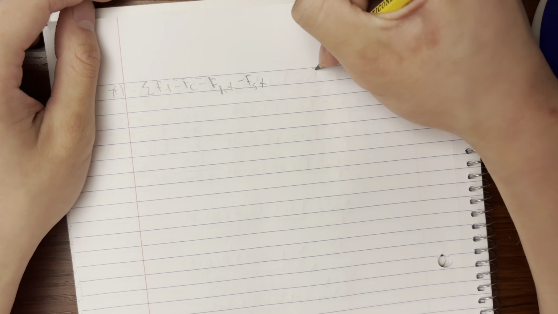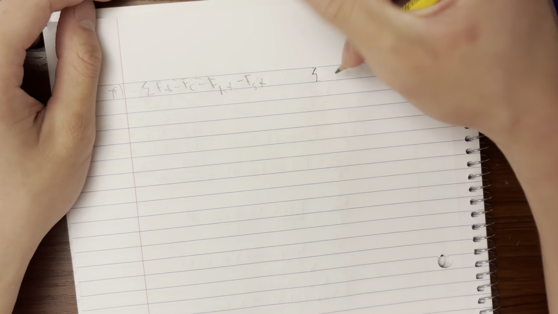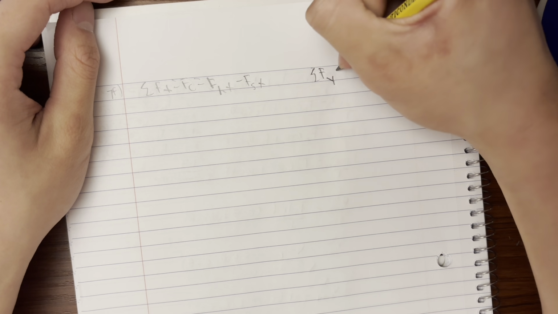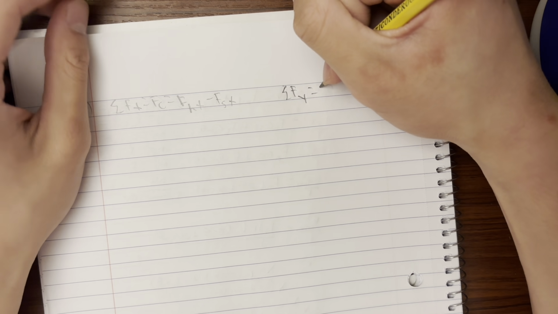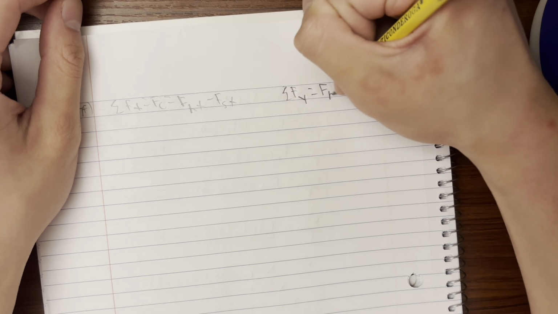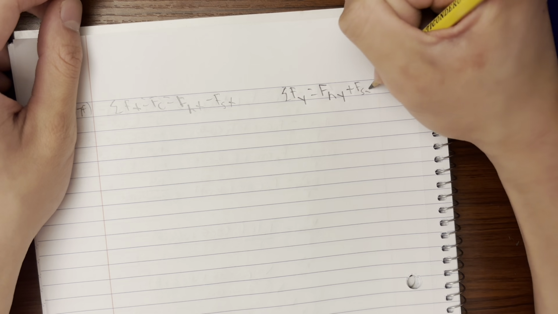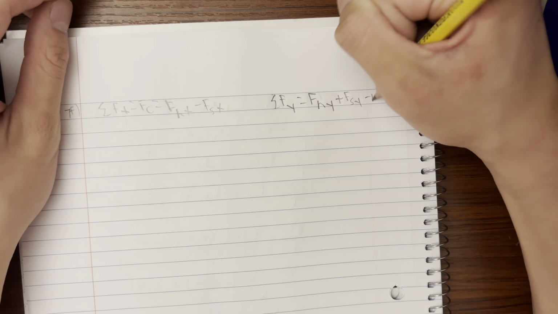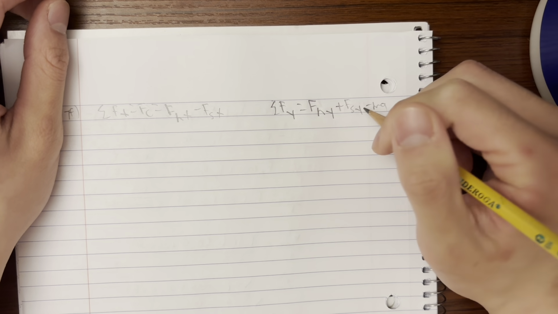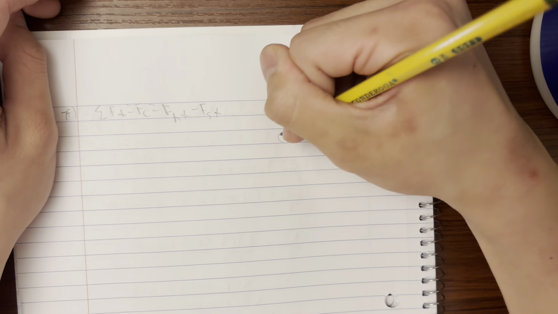Now for the net force in the y direction, I could write this as Fny plus Fsy, because we're pushing upslope, minus mg. Again, this is going to equal 0.